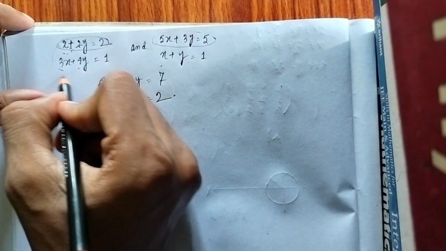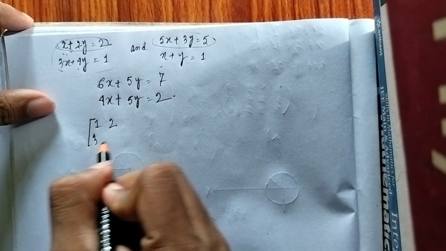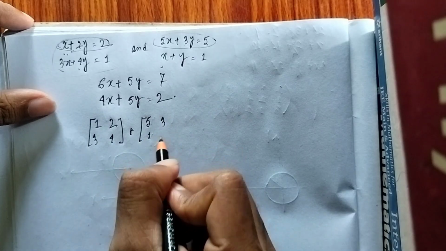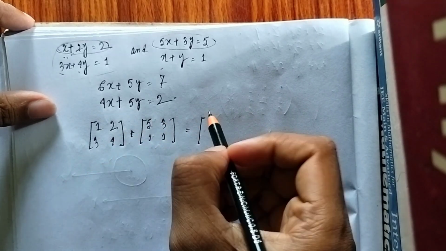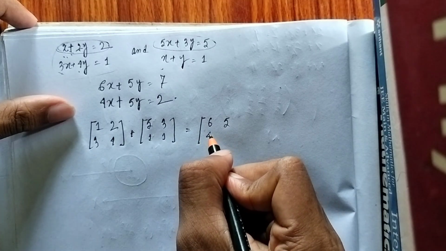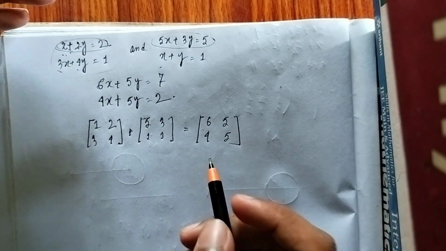So if we write this system as the matrix 1 2 3 4, just the coefficients, then the addition of these two boxes will be defined simply at the coefficients: 6, 5, 4 and 5. So this is the addition. This is very obvious, I think.